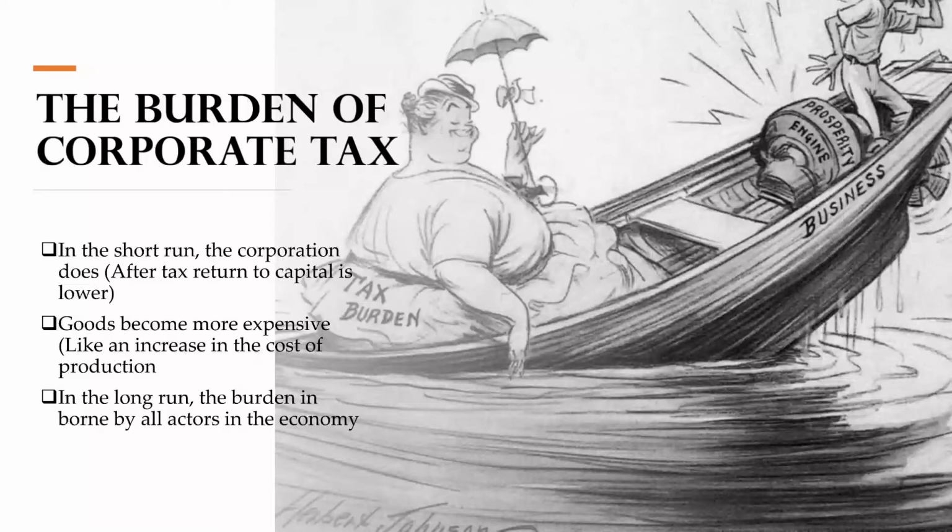So that creates a problem, because as goods become more expensive, the quantity demanded for these goods tends to drop, and therefore sales drop, and this often leads to potentially higher rates of unemployment, which means even potential reductions in the collection of fiscal revenue from the government, right? So these are some of the burdens that are produced in the short run.